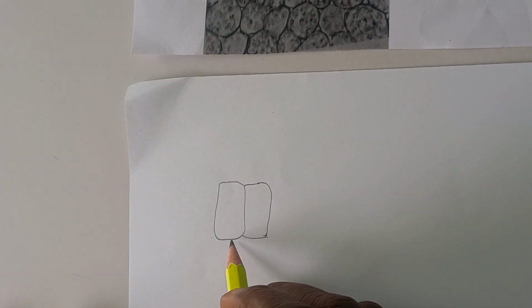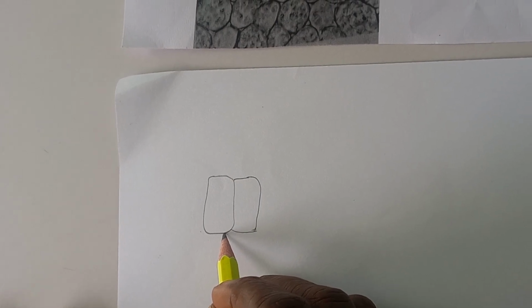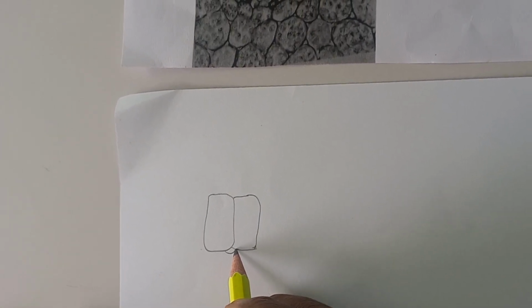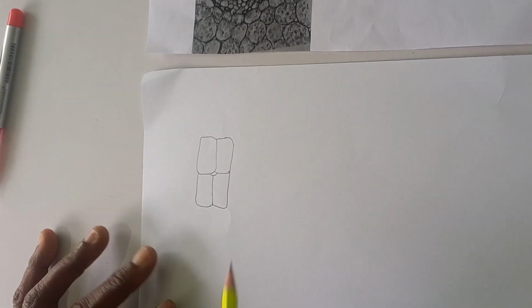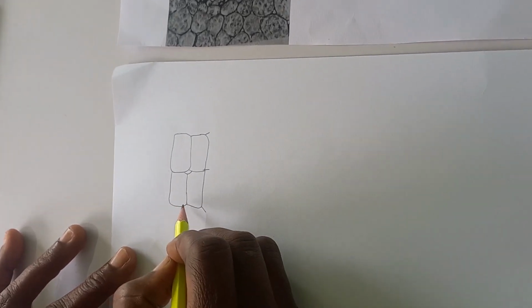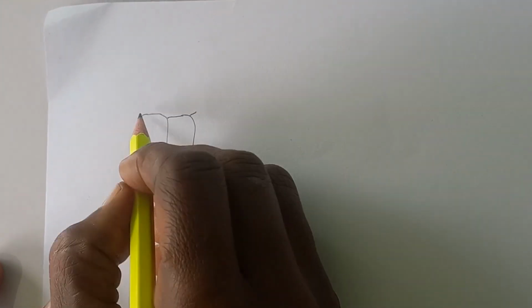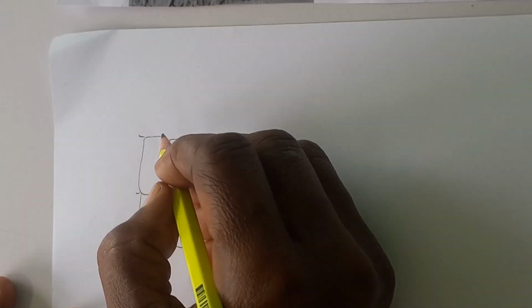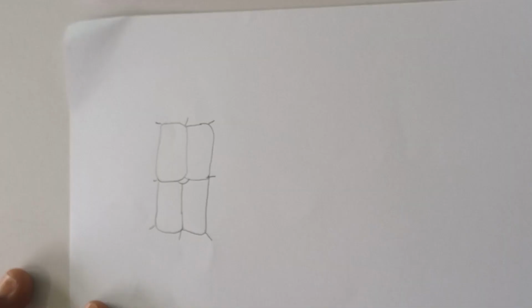And let's say there's an airspace here. So I put in the airspace before I put in the outer walls in this area. Okay, so there are other cells around. So I put them in here.